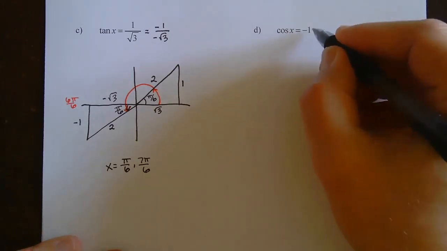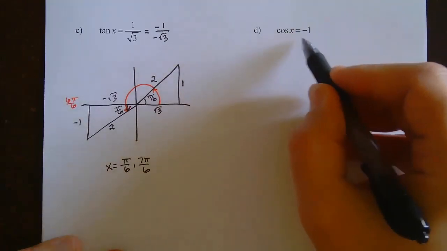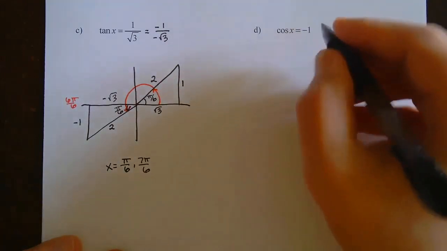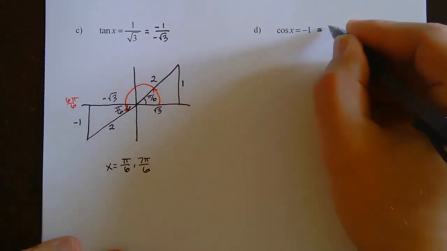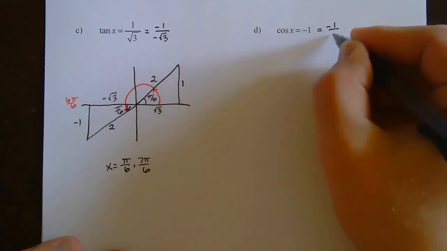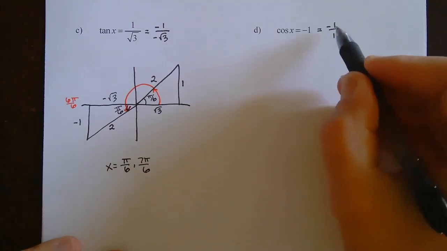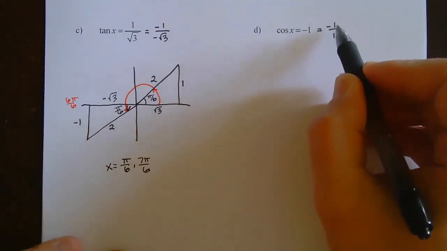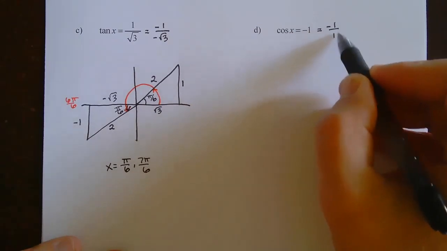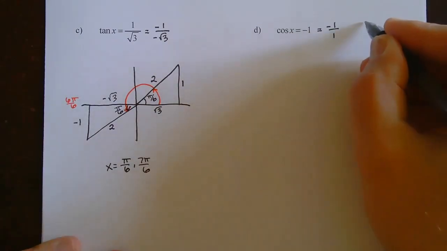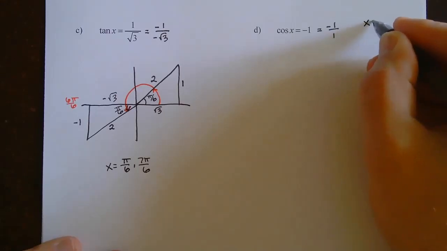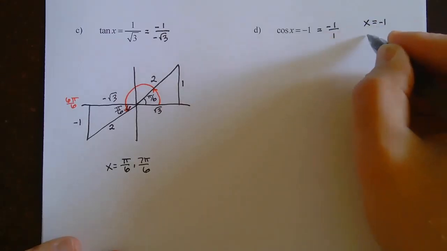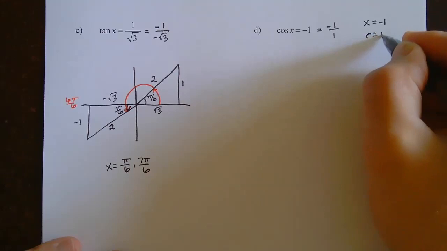Okay, so this right here is not a ratio, right? But I could rewrite this as a ratio. So this is equal to -1 over 1. And I know the numerator is the one that has to be negative. Why? Because cosine is the ratio of x over r, and r is always positive. So I need to draw a diagram in which x is -1 and r is equal to 1.